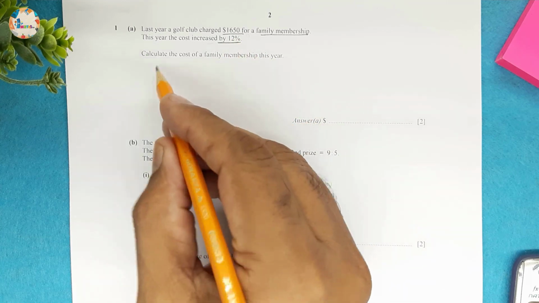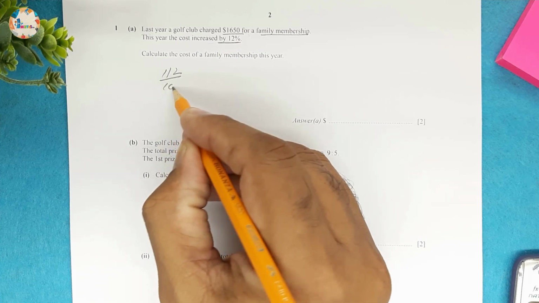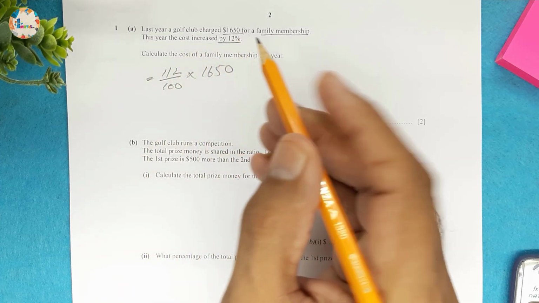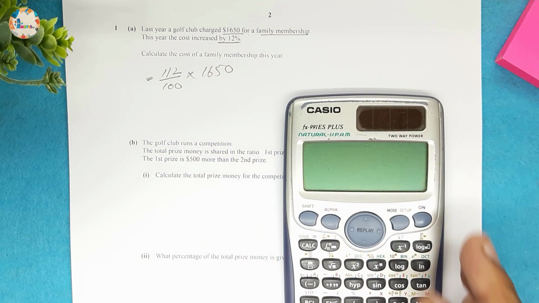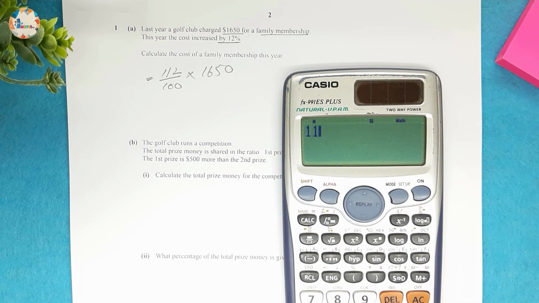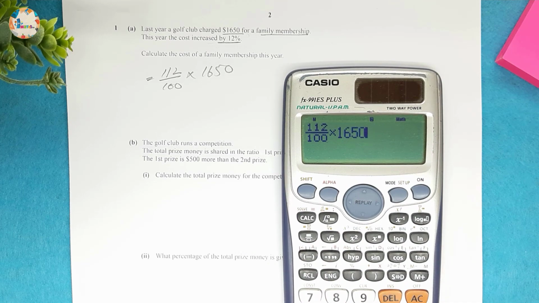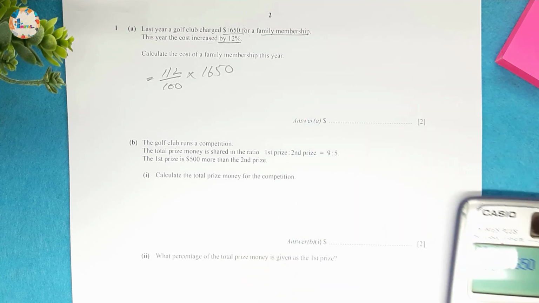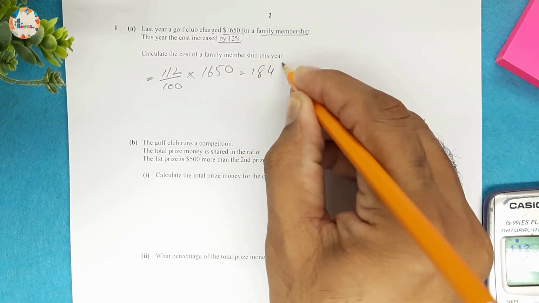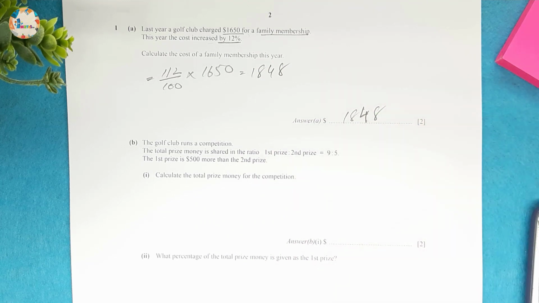So a 12% increase means adding 12 to 100, so it will be 112% of 1650. This will be the amount, and we can calculate 112 divided by 100 times 1650, and this will be equal to 1848. So this will be equal to $1848. This will be our answer.